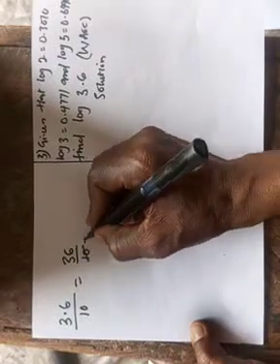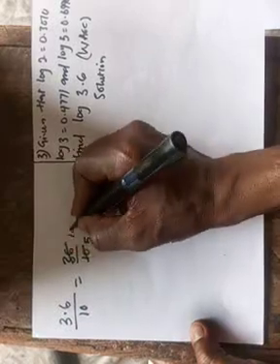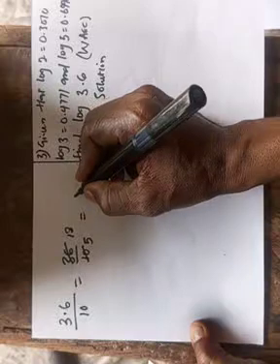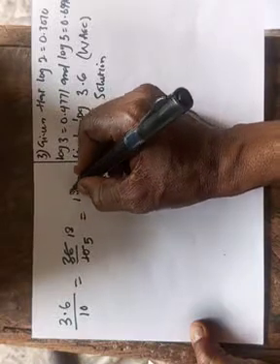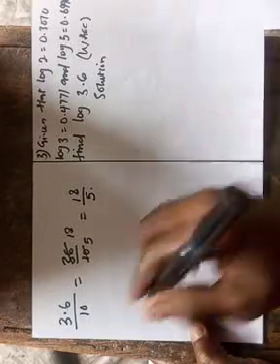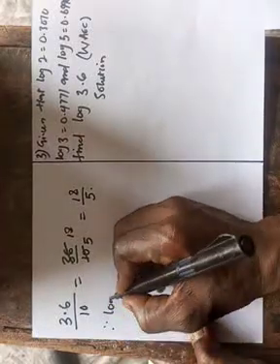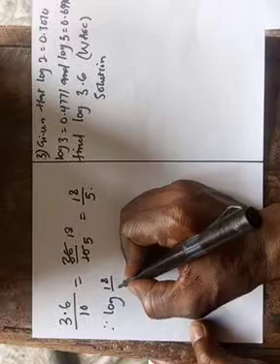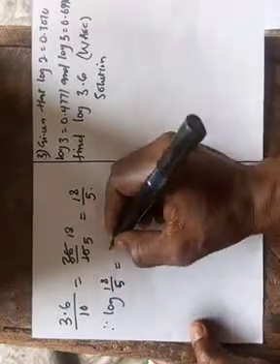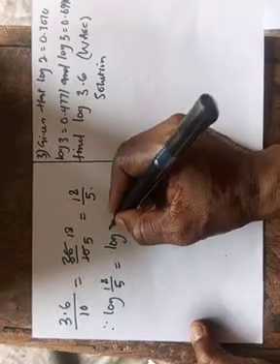Dividing by 2, here it will be 5, and here 18. So 3.6 as a fraction is the same thing as 18 over 5. Therefore log 3.6 we can write as log 18 over 5.